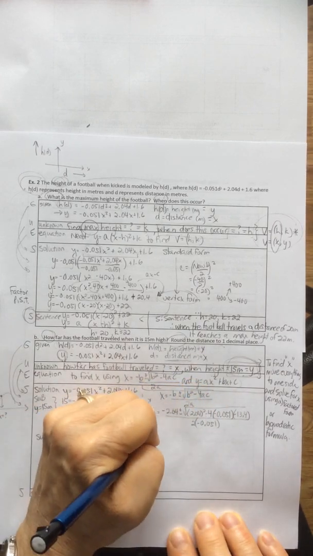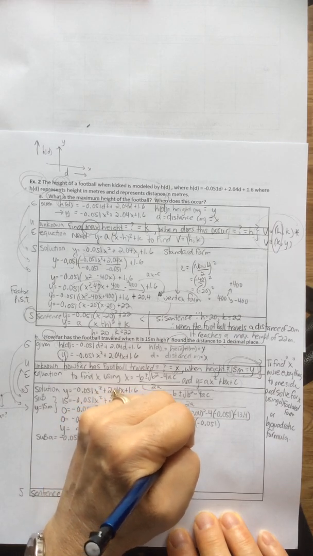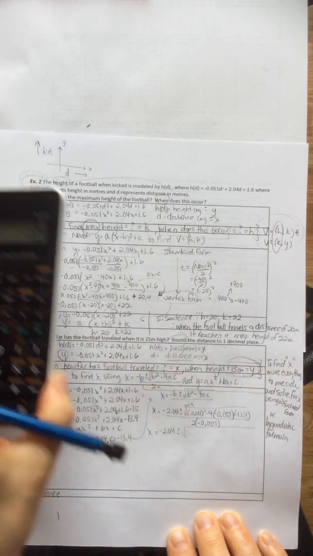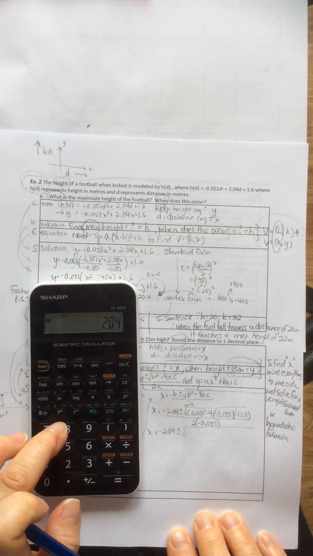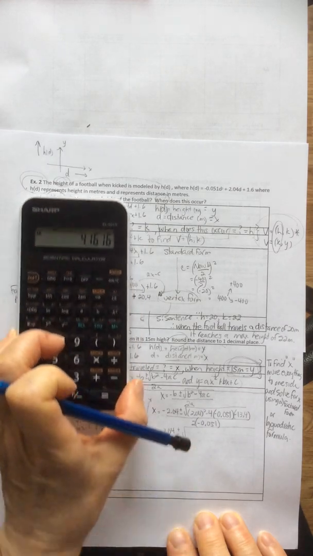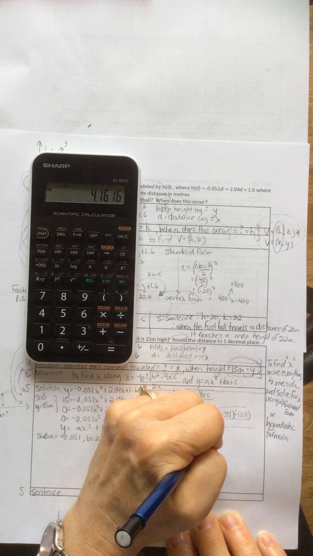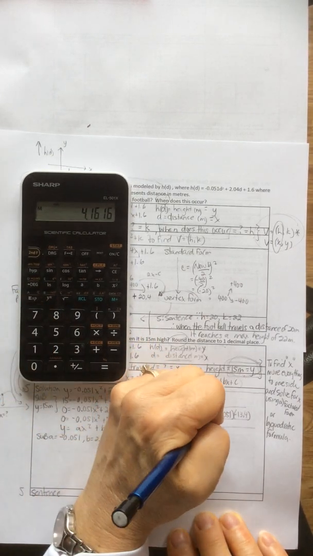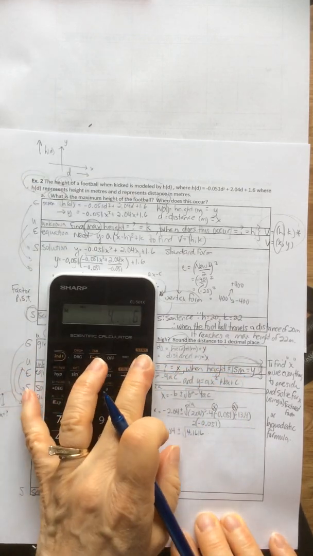Okay, so x is equal to negative 2.04 plus or minus, so 2.04, I have to square it, 4.1616. Do not round here, there's absolutely no need, and to round would mean that you're going to be less accurate, which is not the goal, okay?